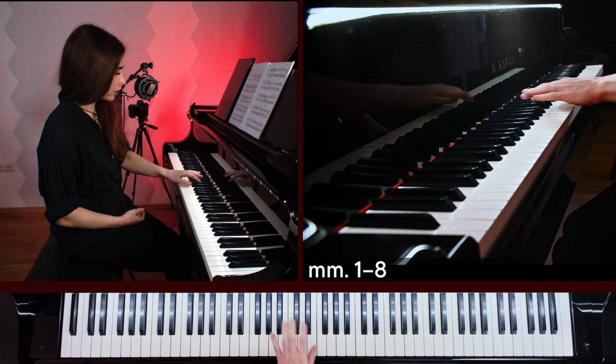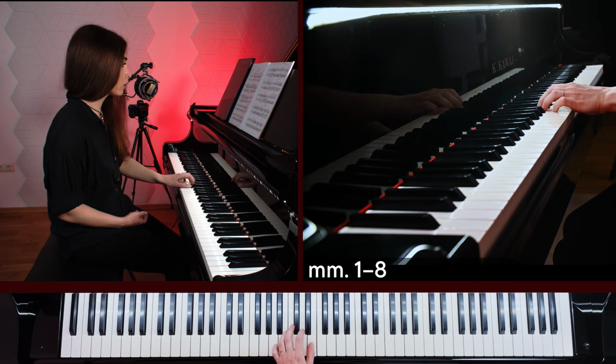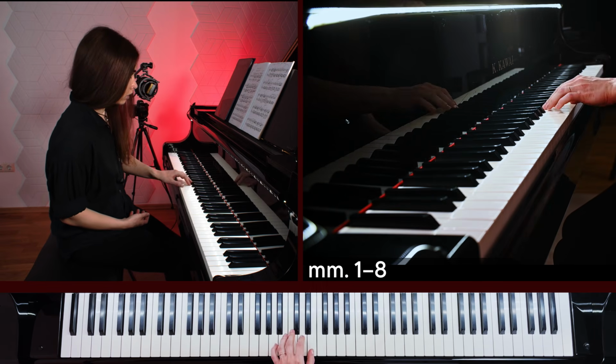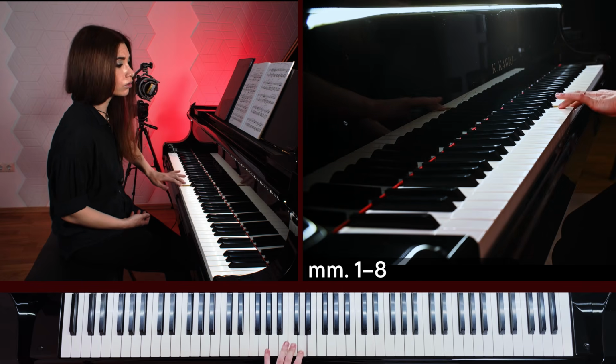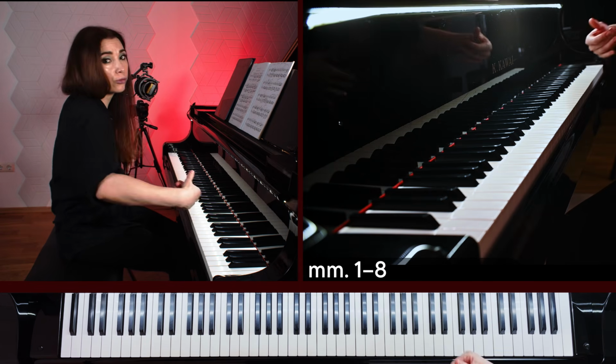Now, the left hand does something that is completely the opposite. So it starts, please do not start with an accent. Don't do this. This is not good. Yeah, you have to wrap it up towards the end while you're opening up for the right hand.